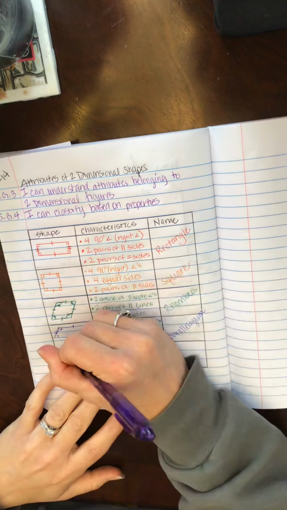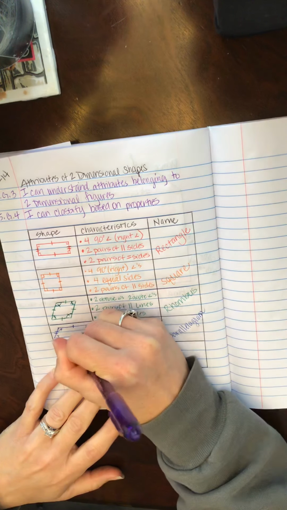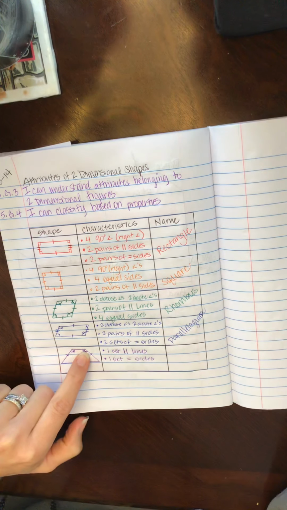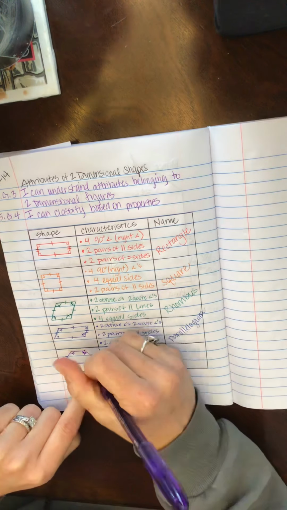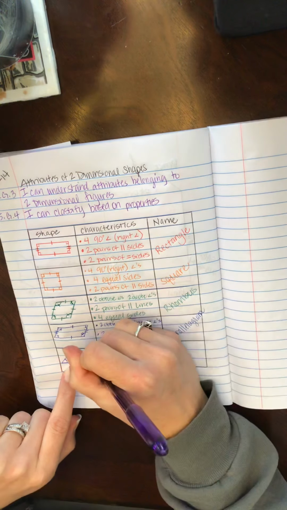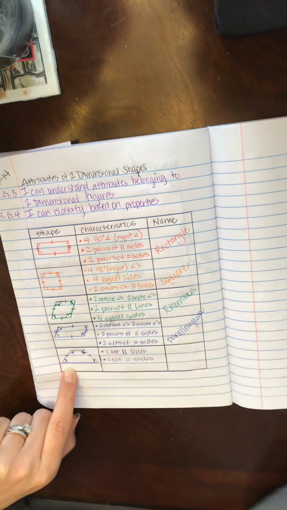All right, so these are obtuse angles. They are larger than 90 degrees, so I'm gonna mark those as being the same angle measurement. Then down below, this angle right here, he's a cute little guy, is the same measurement as this one.